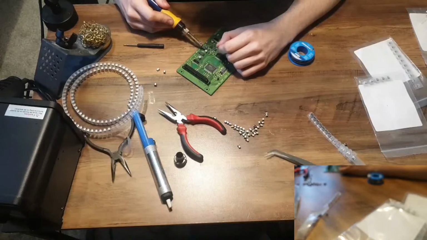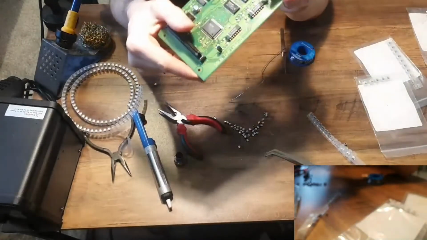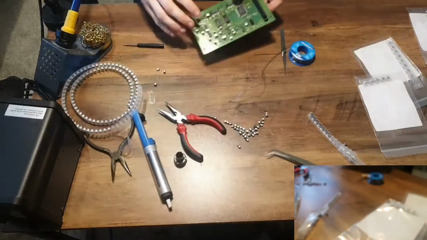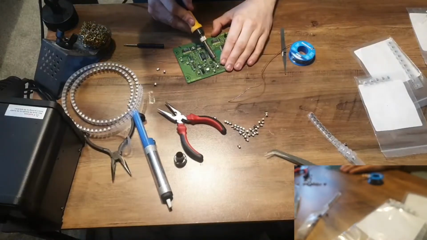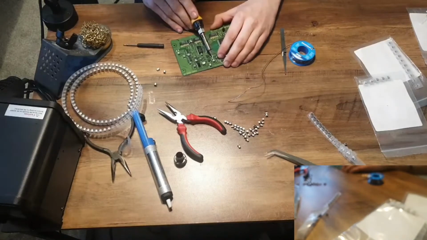Like I say, my recommendation for soldering wick is just Goot Wick. I think it's a Japanese brand. I'll tell you what, it is Goot. I think I've soldered that can again.